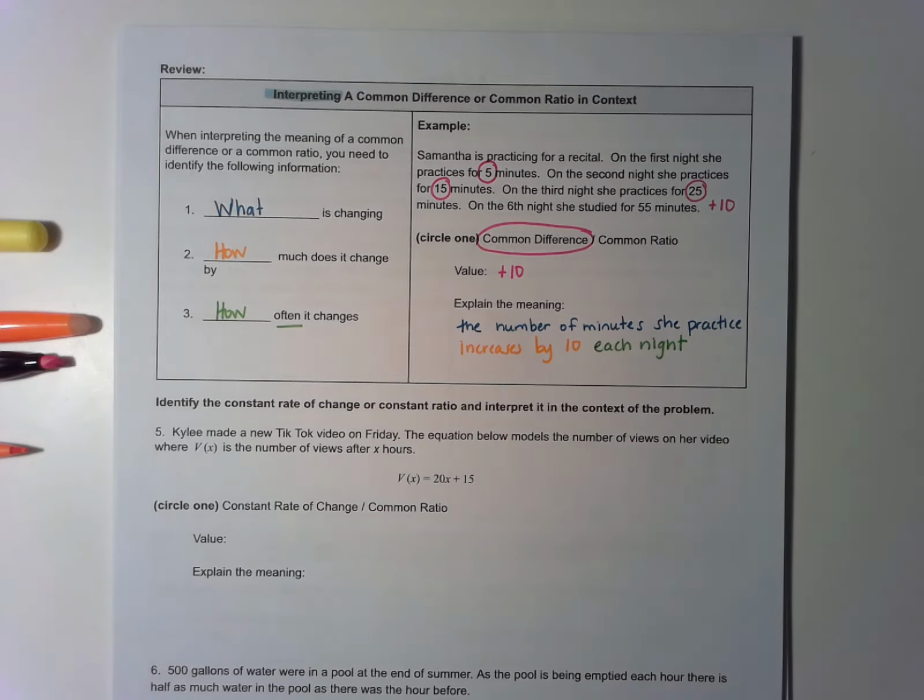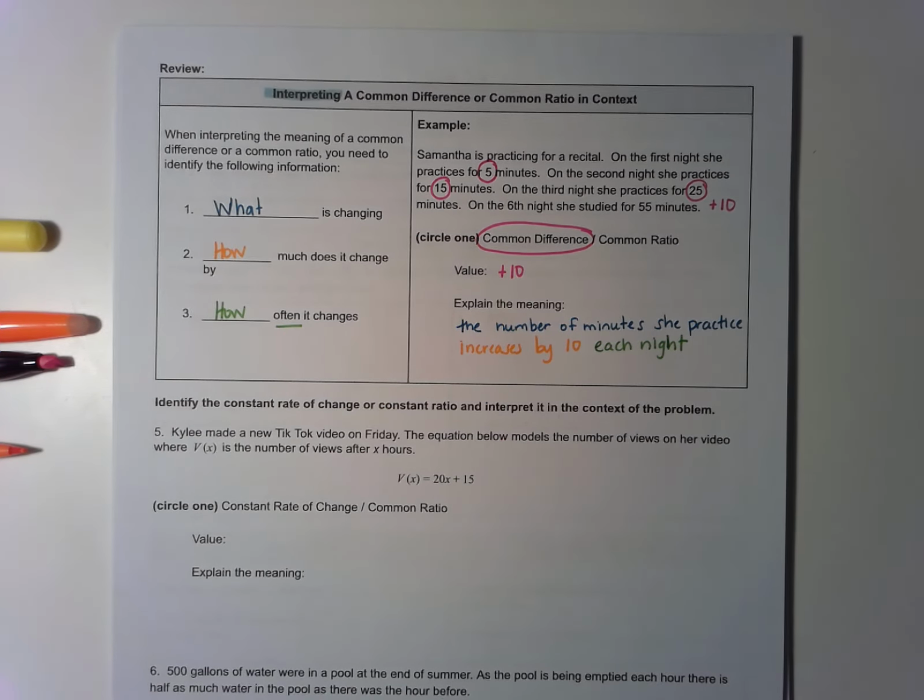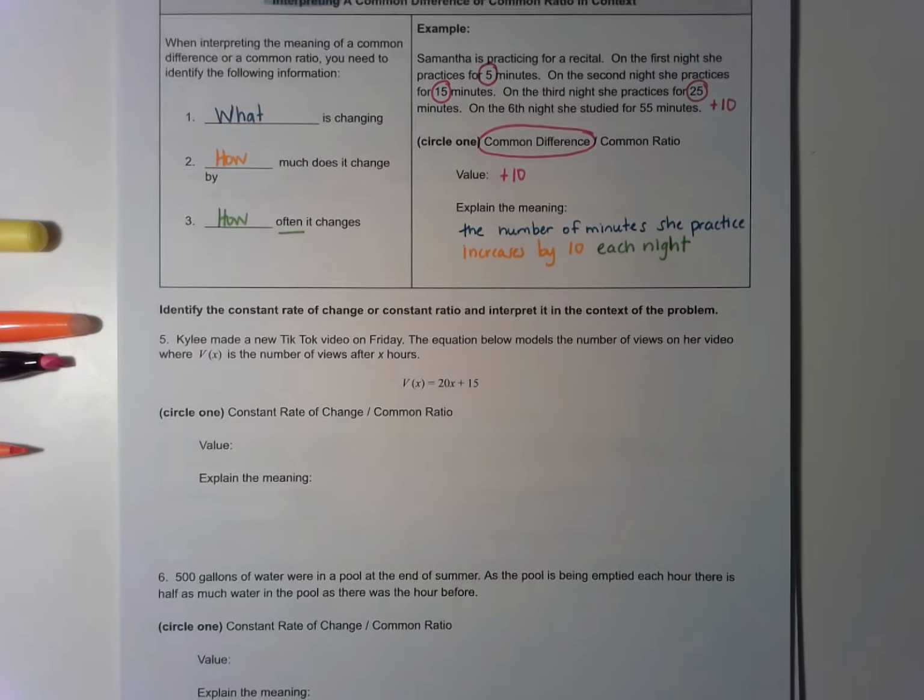So I included here what I am measuring, the number of minutes she's practicing; what's happening to it, it's adding 10; and how often, each night. Those are my 3 pieces of my explanation. Now we're going to do the same thing in this chapter.